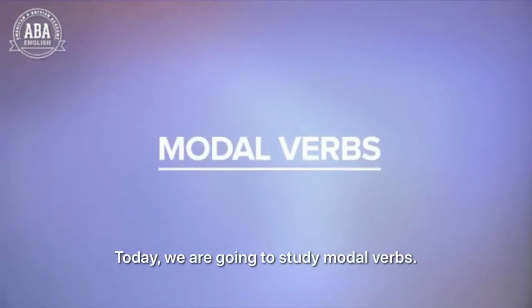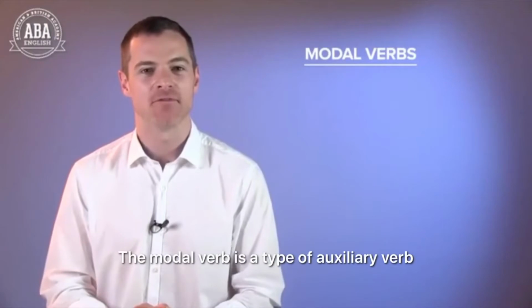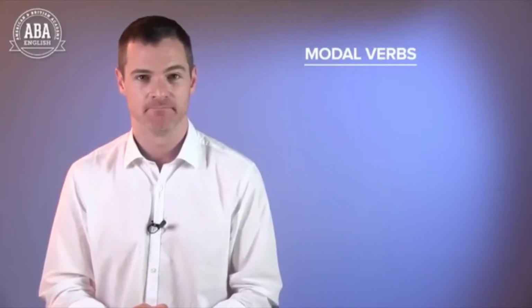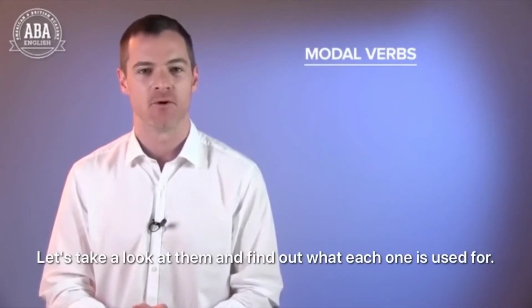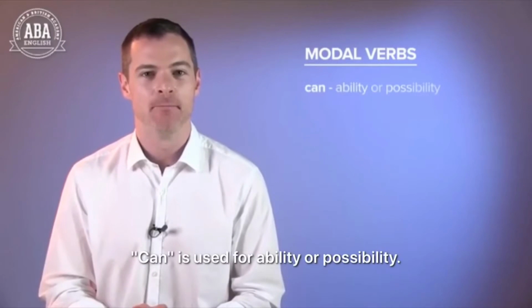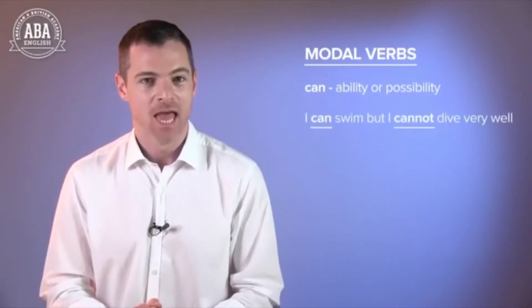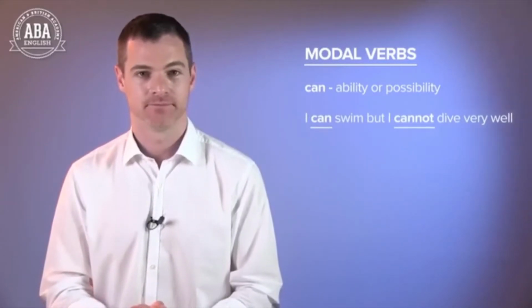Today we are going to study modal verbs. The modal verb is a type of auxiliary verb that is used to indicate many different things. Let's take a look at them and find out what each one is used for. Can is used for ability or possibility. For example, I can swim, but I cannot dive very well.